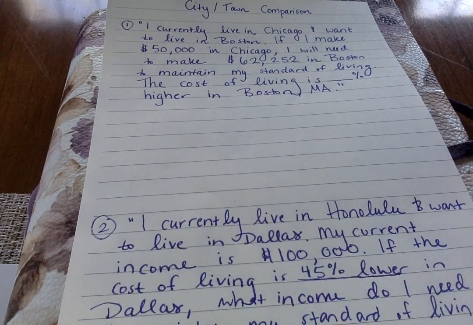We are going to talk today about comparing cost of living in different cities. There's a PowerPoint that you can follow along with that is attached to this assignment.